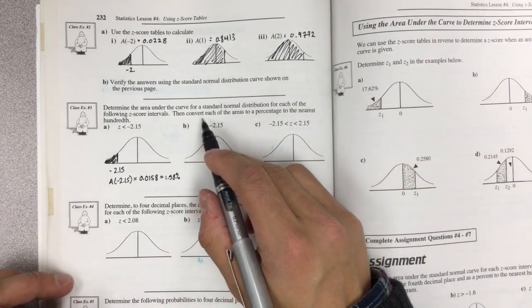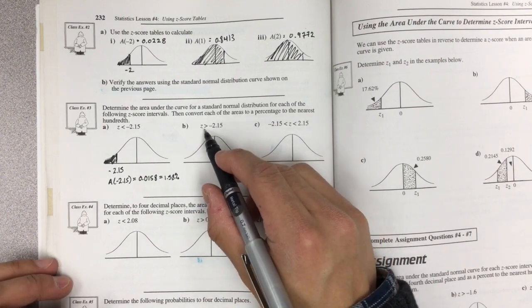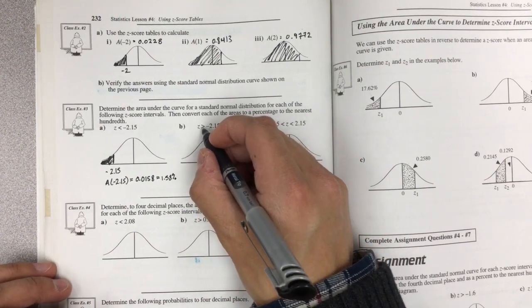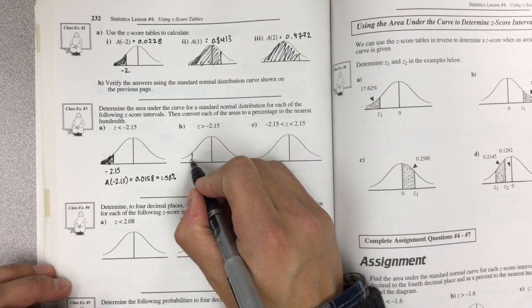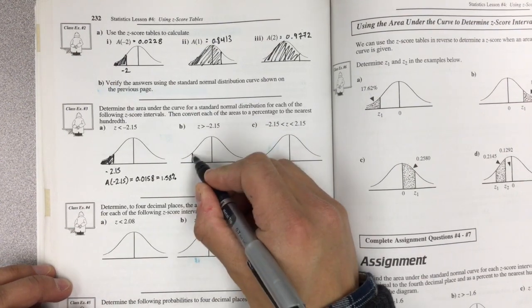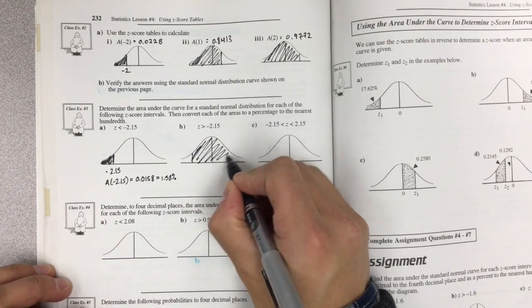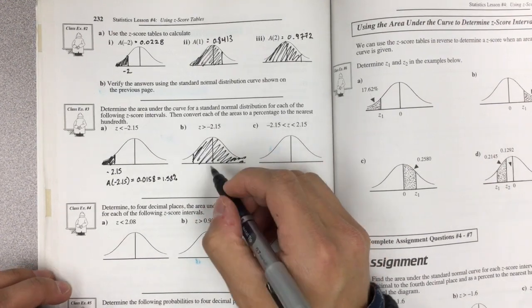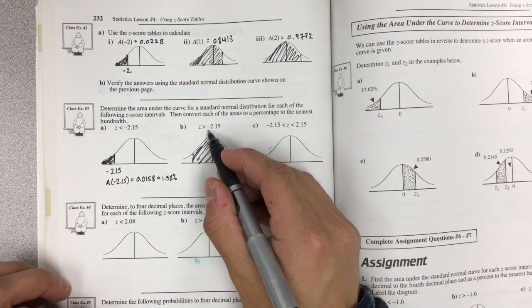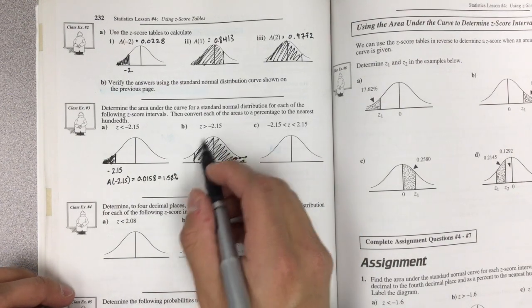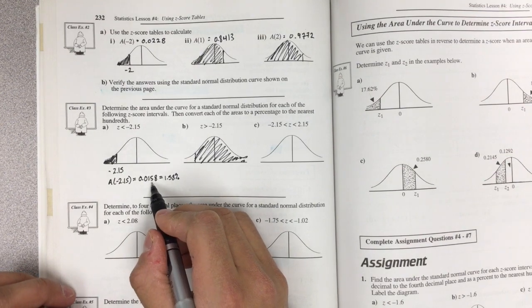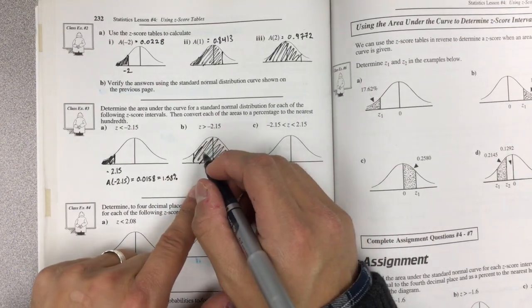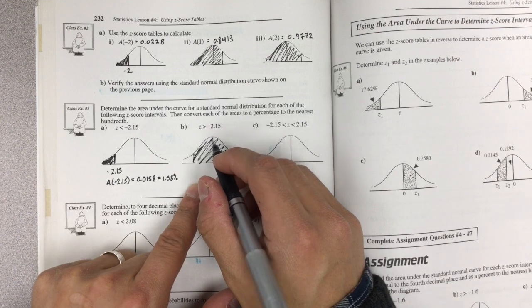Well, what if I was looking for the area that is greater than negative 2.15? I know that less than negative 2.15 was over here, but greater than is going to be on this side. If I reference 2.15 again, I'm going to get the same value of 0.0158, but I need to think about what I'm actually looking for here.